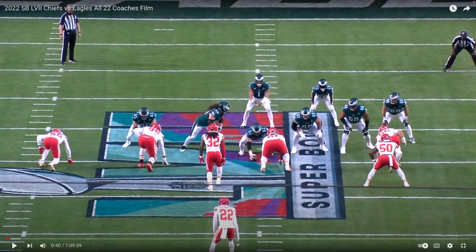So let's watch it. Let's go through it. I'm going to go through both teams, what they could have did better, and we'll go from there. But let's look at the Chiefs first. This is the first play of the game right here.